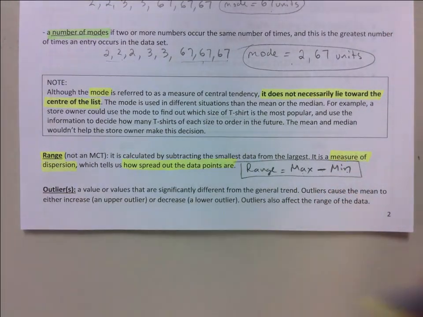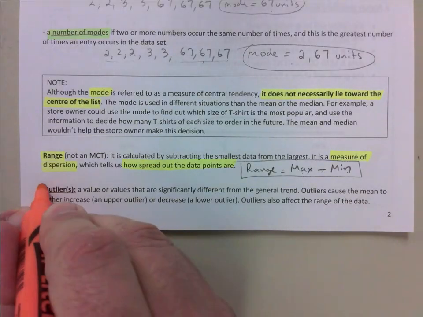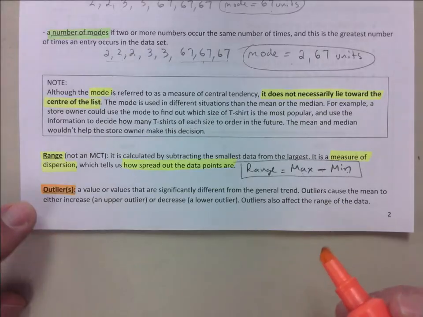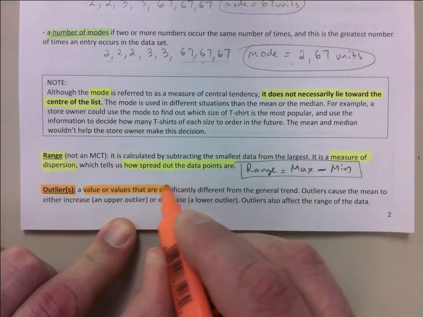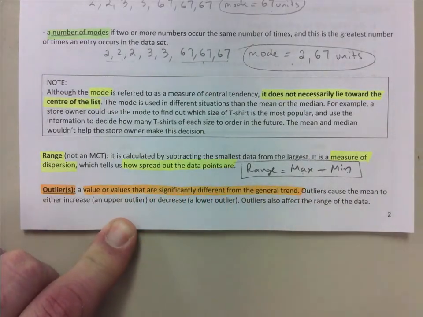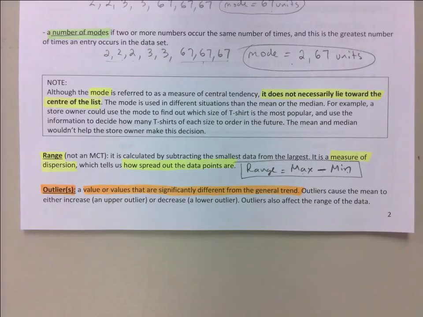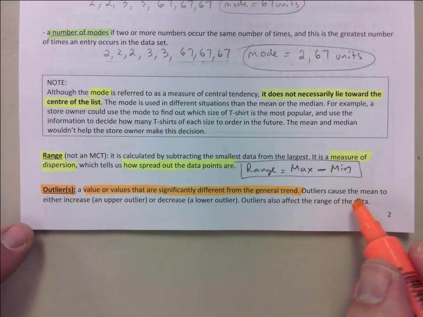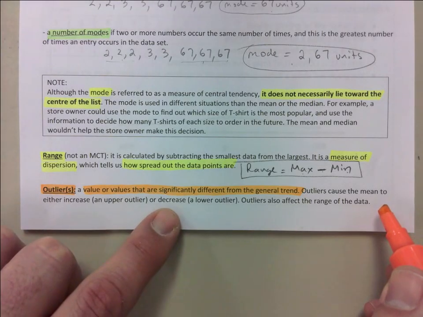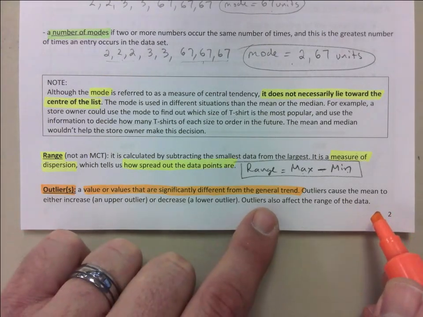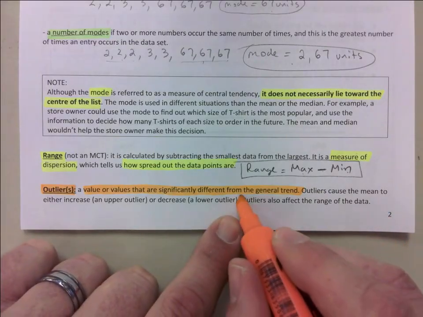More on that later. Last but not least is your outliers. Outlier or outliers. What are those? They are value or values that are significantly different than the general trend. Outliers can cause the mean to either increase or decrease. Outliers also affect the range of data.